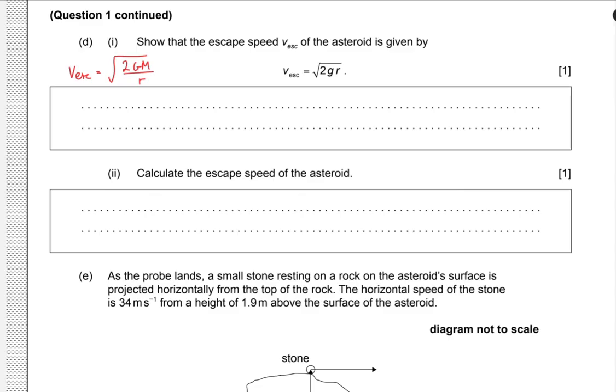And we see that we have some similarities. So for example, this 2 is already here. So we probably just want to somehow manipulate this part of the equation to make it look like this g times r. And if you're unsure of what to do here, what I would recommend is just go through some of the equations in the data booklet and see if we can plug in anything to rearrange this equation.